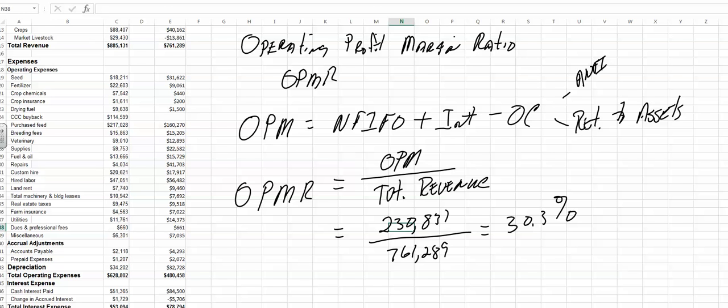So 30.3% of the total revenue that J&J Farms generated in 2014 was equal to operating profit margin. And again, that operating profit margin is the profit as if there was no debt and with a payment for unpaid family labor and management.